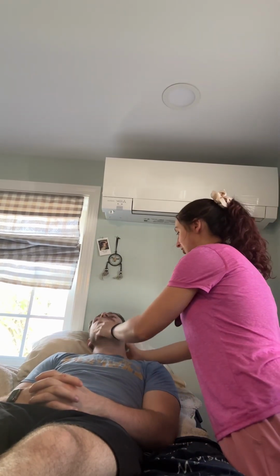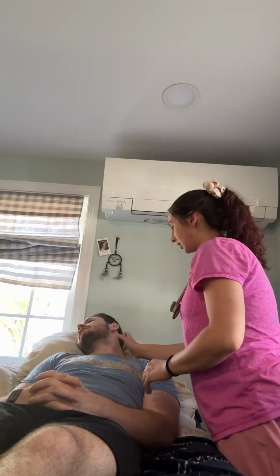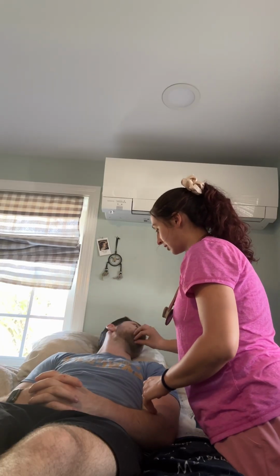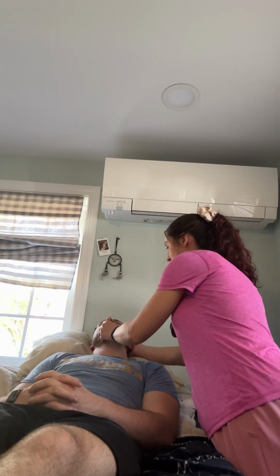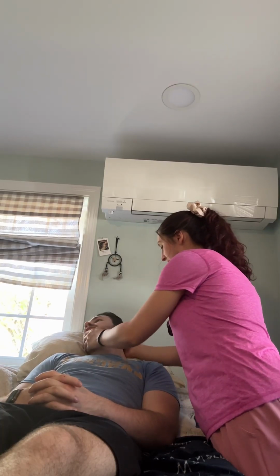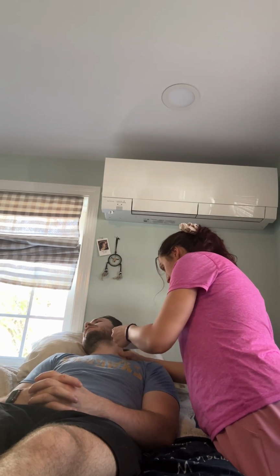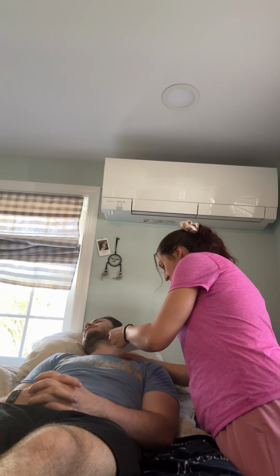Just relax your head. Turn this way for me a little bit. Good. And the other way. Good. I'm not noticing any jugular vein distension. Keep your head turned this way for me a little bit. I am now finding the maximal point of auscultation to measure jugular venous pressure.